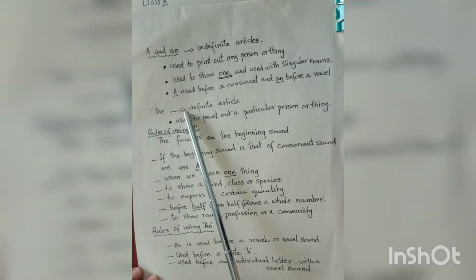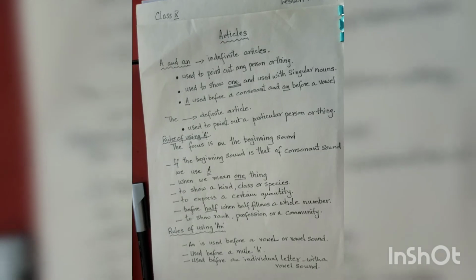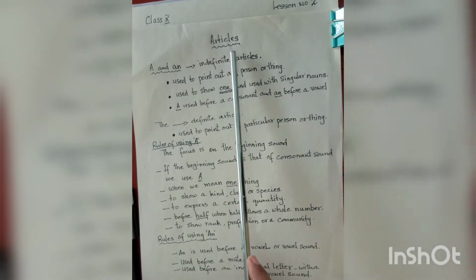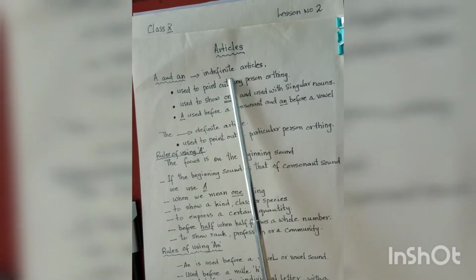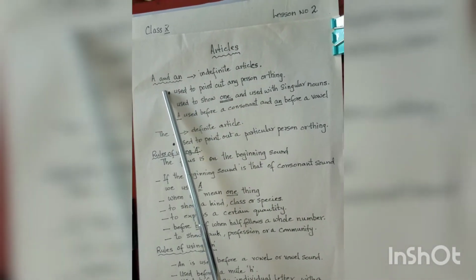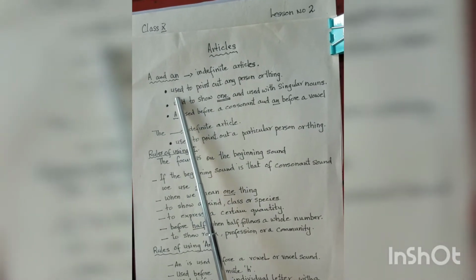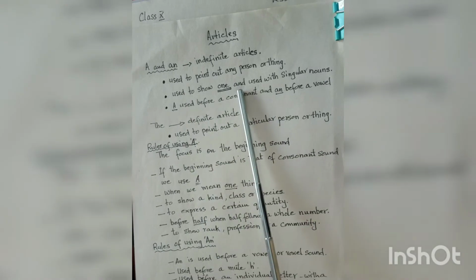Today we will begin with articles. This concept is not at all unfamiliar to you. We have been using these articles over and over again from grade 1 till grade 8th and 9th.